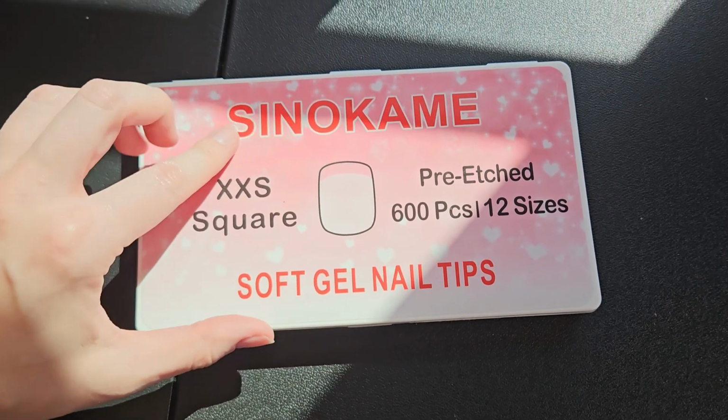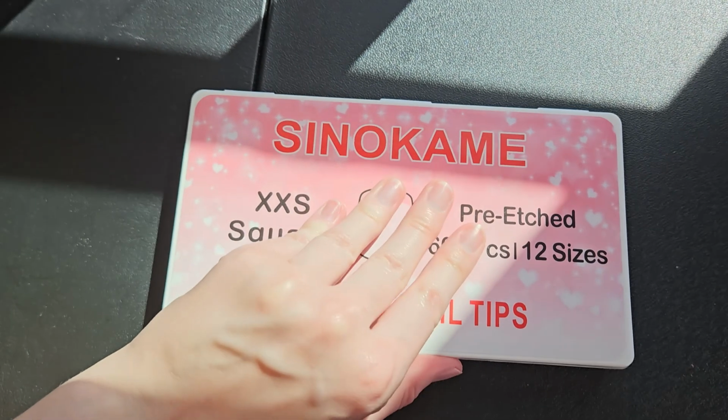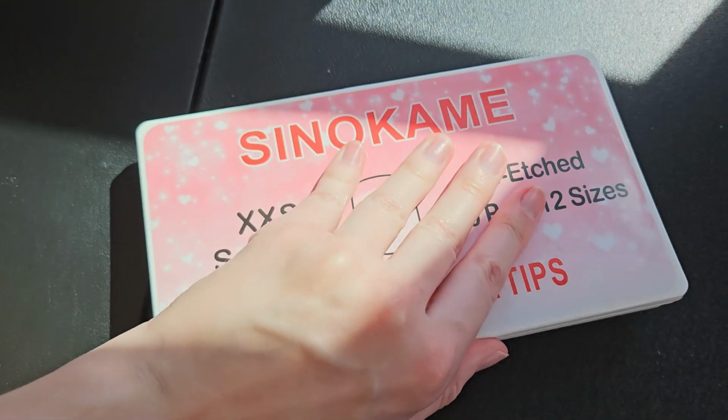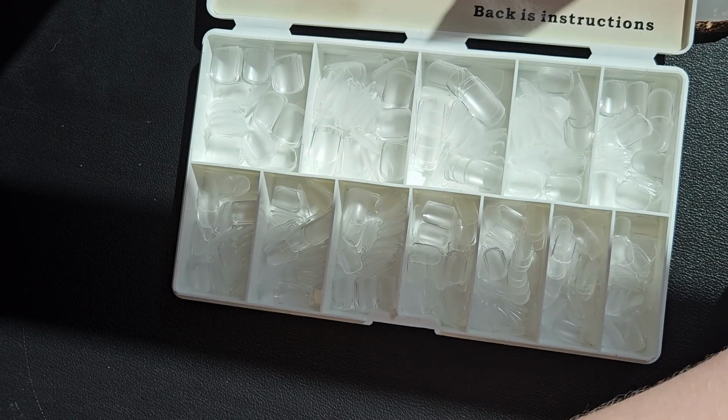I decided that these easy nails were going to be squoval, which these say square, but these are actually, oh, if I can get them open, they're more rounded on the edge. Let me tell you something.